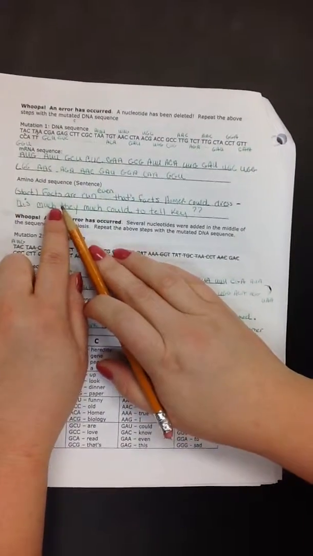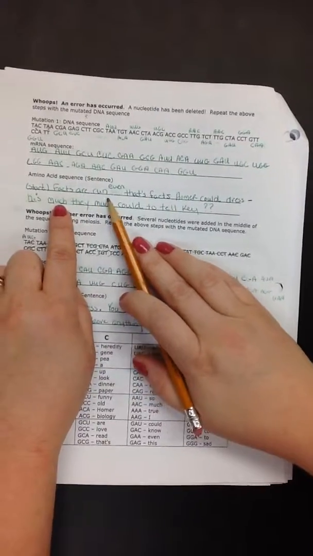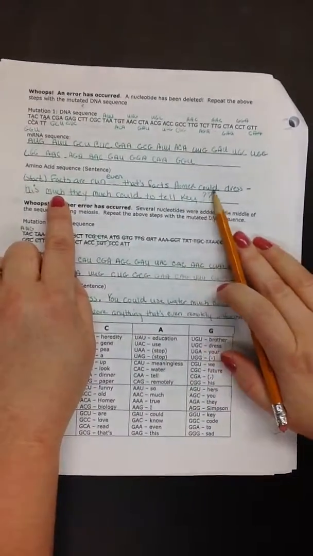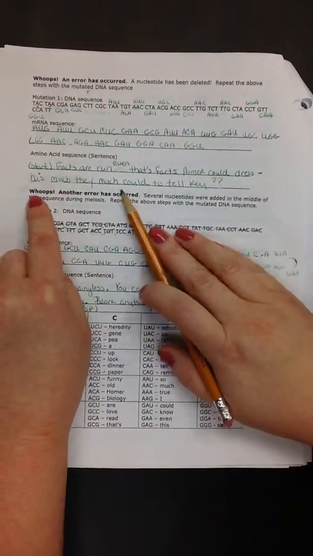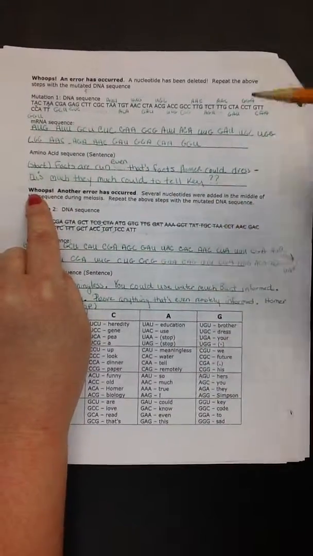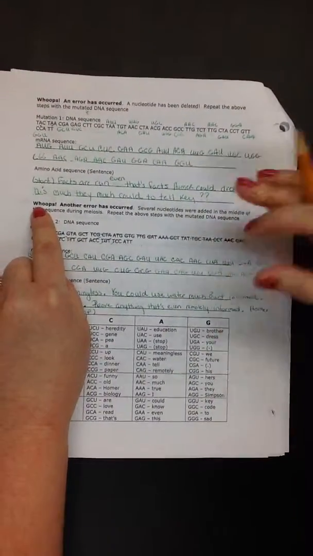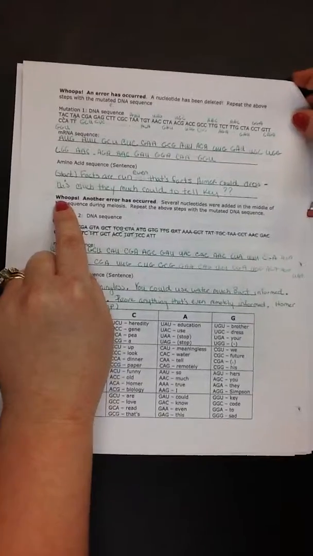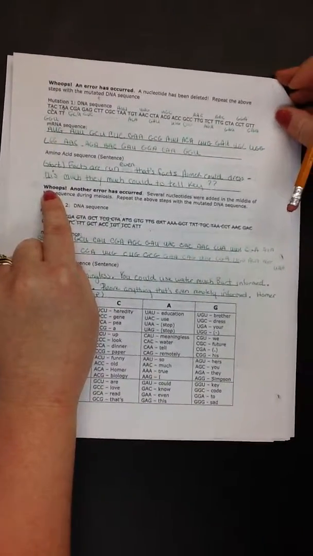Let's take a look what the sentence has changed to. Facts are run, even that's facts. Homer could dress his much they, much could to tell key. So just deleting one nucleotide has completely altered our sentence, which means it would completely alter the protein.